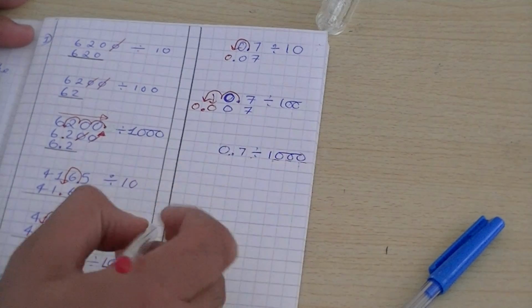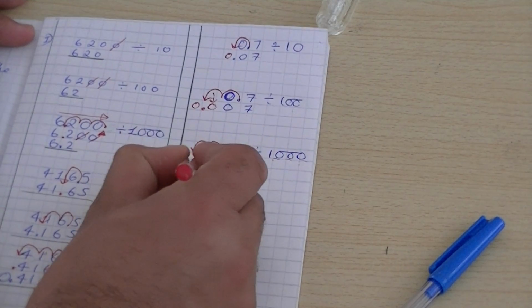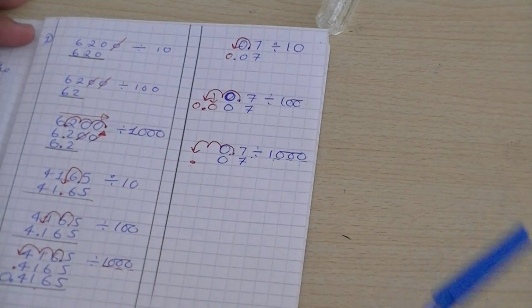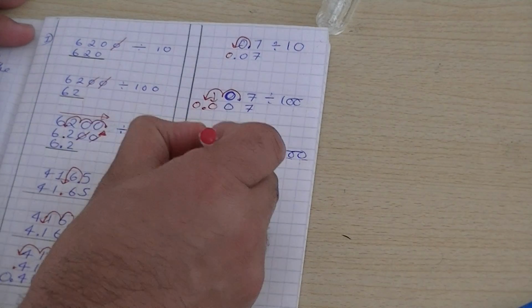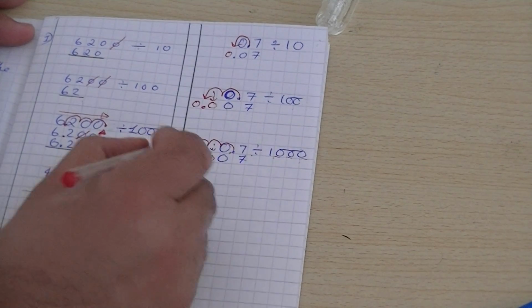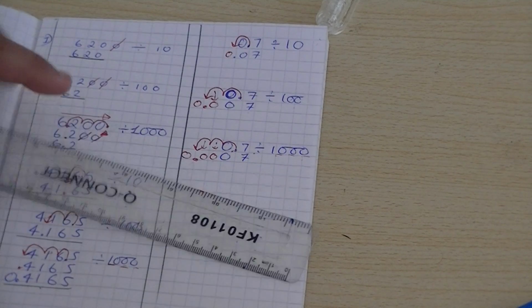Next one, 0.7 divided by 1000. You have 1, 2, 3 zeros. So how many jumps can we do? 3. 1, 2, 3. 3 jumps. So we copy the 7 down, copy the 0 down, and in that gap here, what do we do? 0, gap, 0, and at the front, another 0 for the number to sound right, and we are finished.